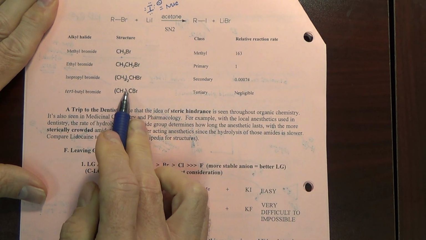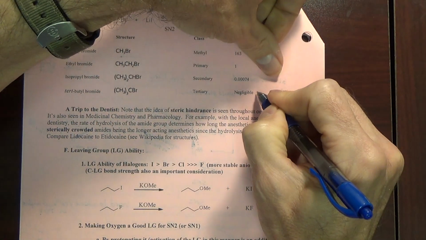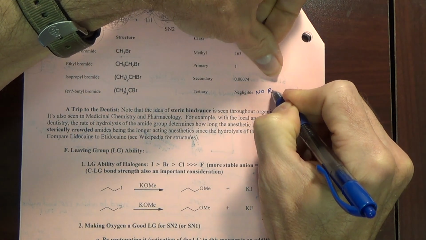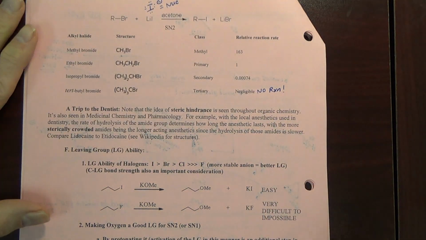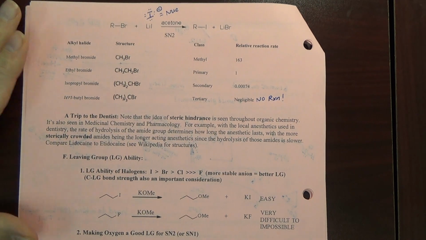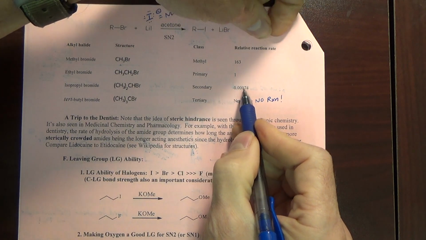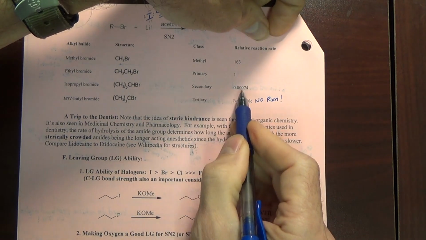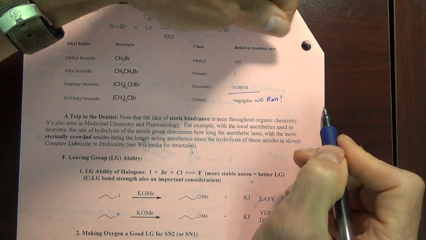If we have 3 groups on that carbon, it becomes negligible. And at this point, we would say no reaction. But you do see it's rather slow here compared to the others with the secondary, but here is sort of going to be our cutoff.